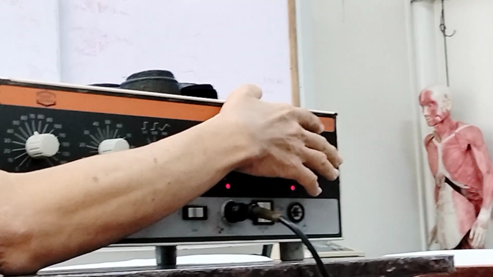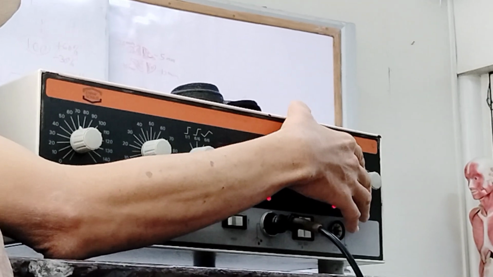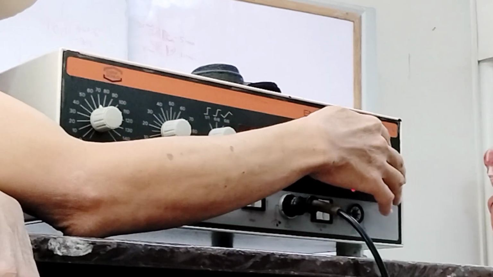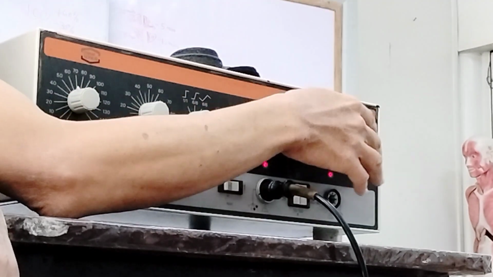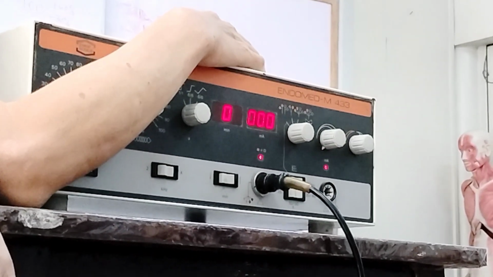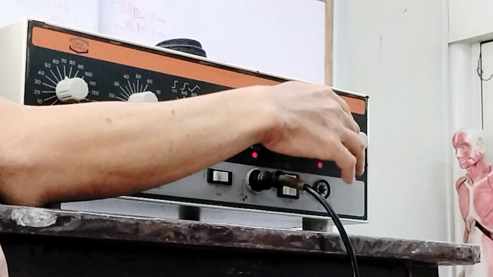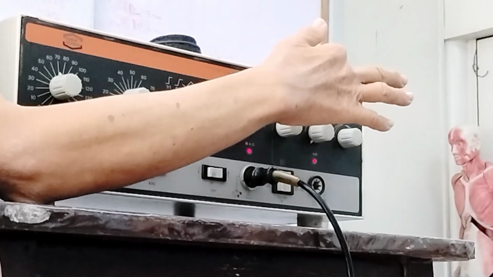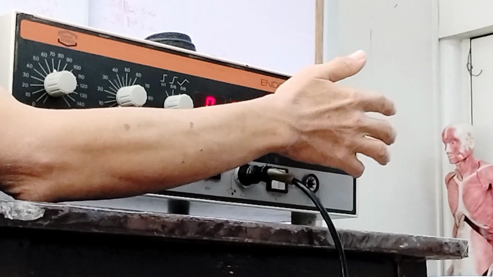Okay. Next, you have this knob. This knob is used to equalize the current the patient encounters. There are times when the structure is more sensitive or less sensitive. So if you want to equalize the intensity or the stimulus on a structure, you can adjust this knob.